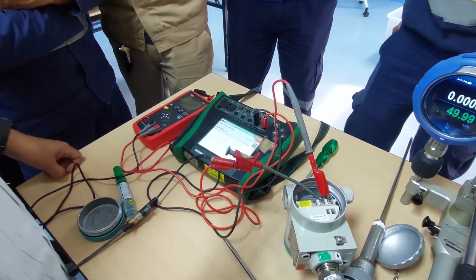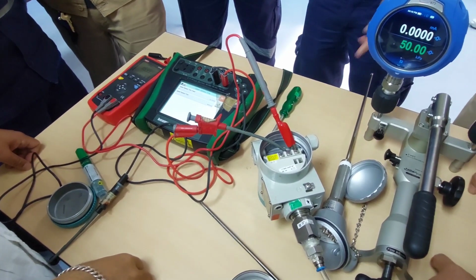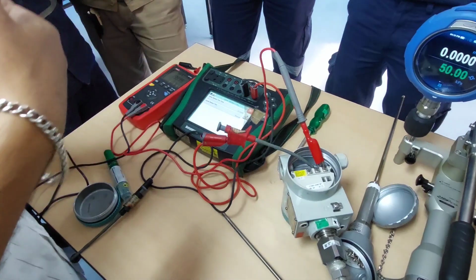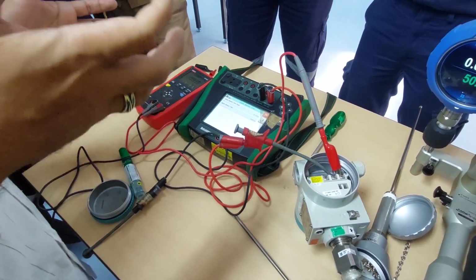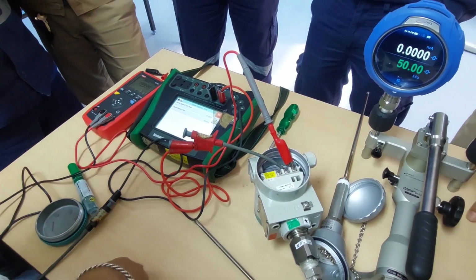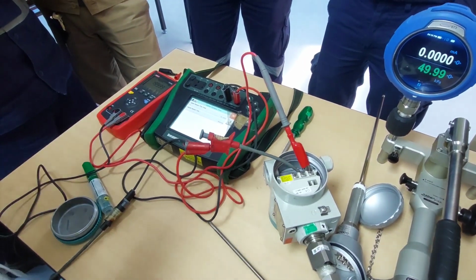50, 20. So I can actually put some errors in it and then you can put it back. But right now I will not do that. So you just explore it first. Explore it first. Okay?